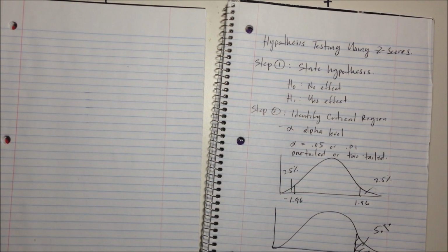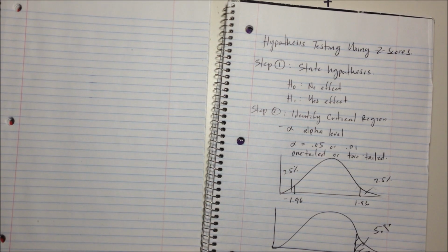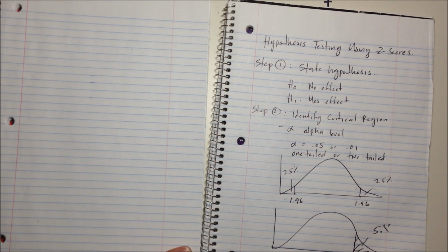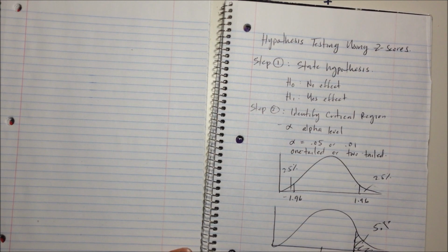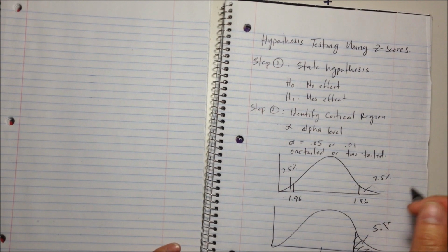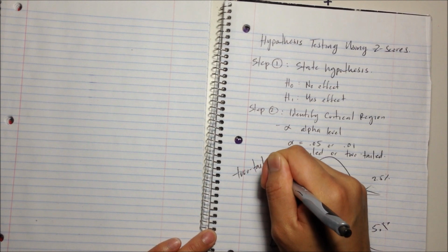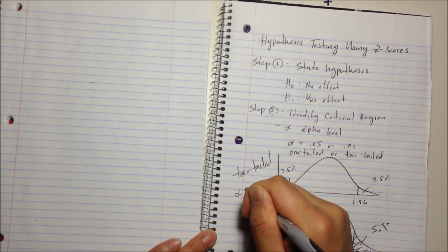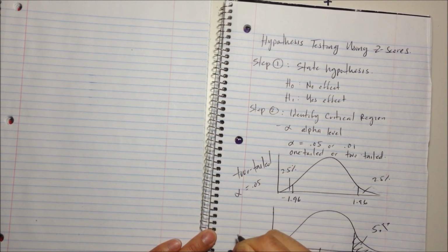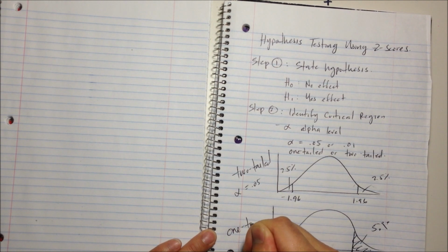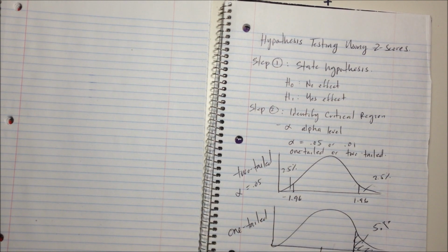So it's roughly 1.65. Okay? So if it was a one-tail test, this number right here is 1.65. This is 0. Okay? So two-tailed, alpha 0.05, and this is one-tailed. Alright?